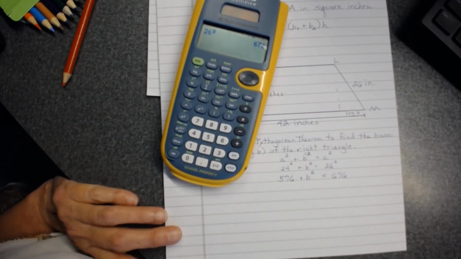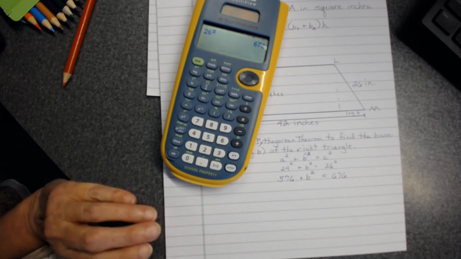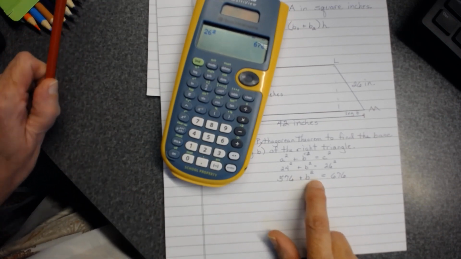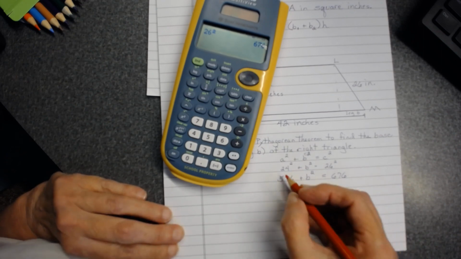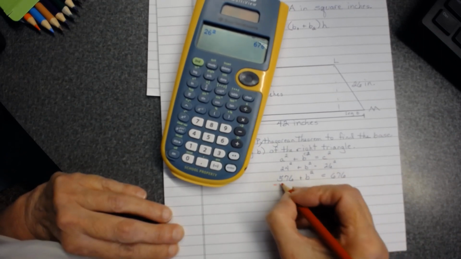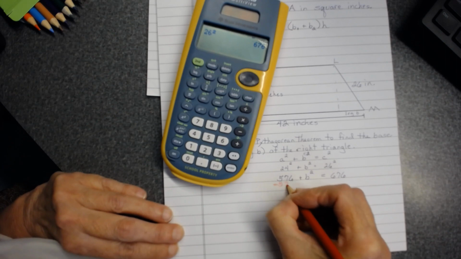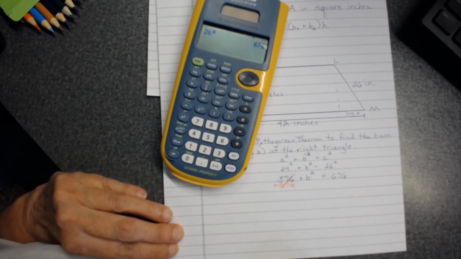Okay, our next step is to isolate our b squared here. That means I want to get rid of 576. I'm going to subtract it. Minus 576, so I can cancel it out.